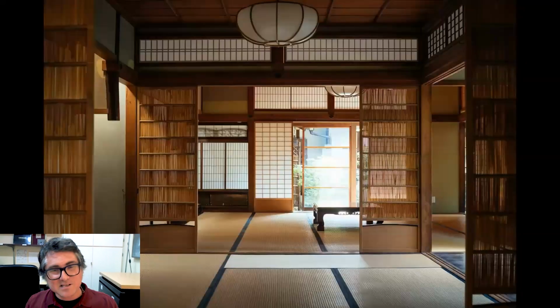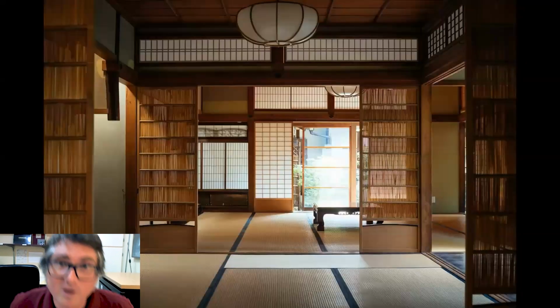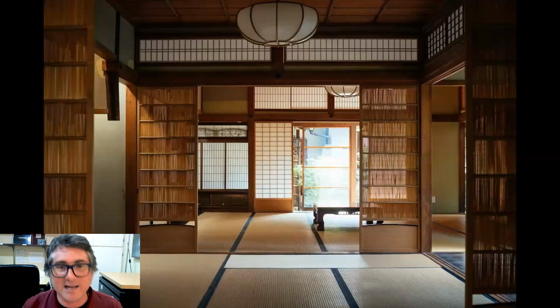Okay, so that's a pretty good discussion, I hope, of what I'm talking about when I talk about cinematic space. So now what we're going to talk about is traditional Japanese architecture. And when I talk about that, what I'm really talking about is interiors, the relationship between interior and exterior, and sliding screens, which are called shoji in Japanese architecture.